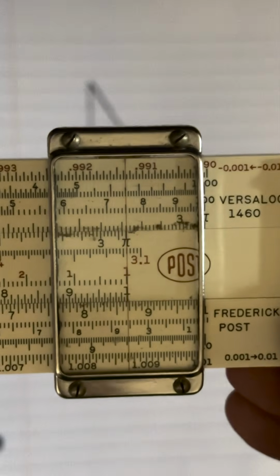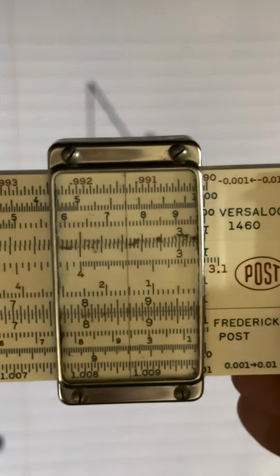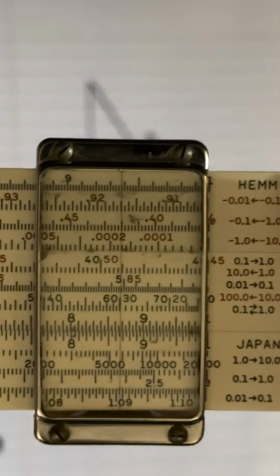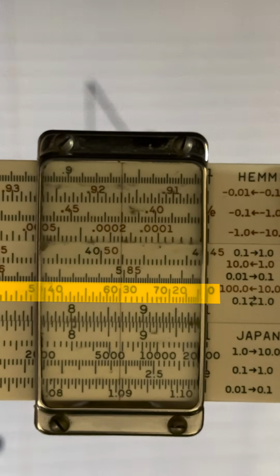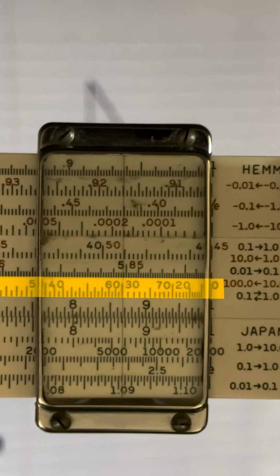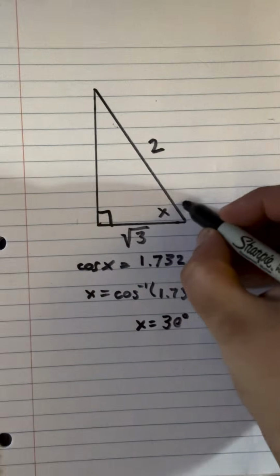Now this is an inverse operation, so all we do is slide the rule back to its normal setting, and I want to flip over to the trigonometry scales, and if we look at the cosine scale, that's going to be those green numbers from right to left, and that'll give us 30 degrees. So x equals 30 degrees.